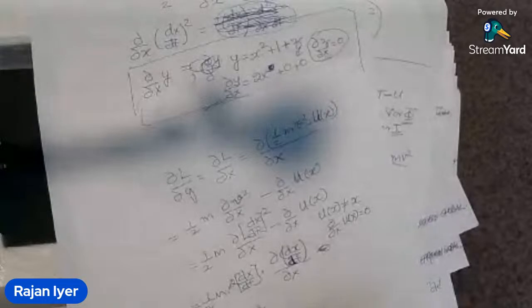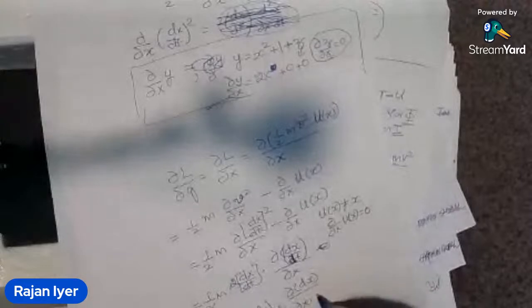So del of dx over del of x. Let's keep it simple: U of x is not a function of x, so del over del x of U of x becomes 0. I don't worry about that term right now. We'll come back to it later. 2 and 2 cancel, so m dx by dt, and I'll write it as del of dx. Then at the bottom, I have del x and dt.